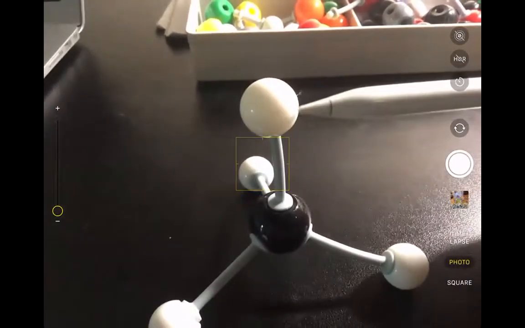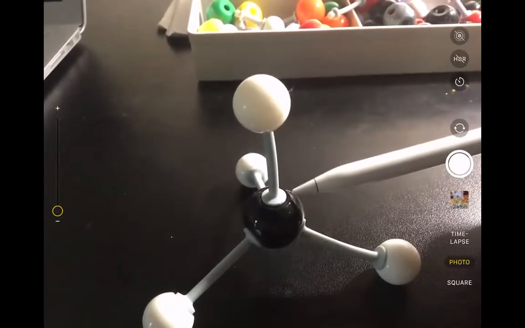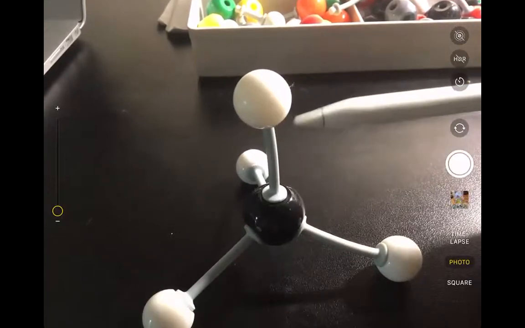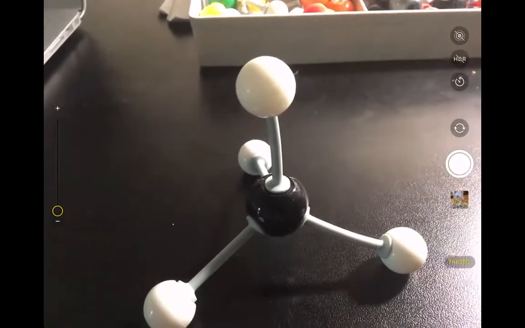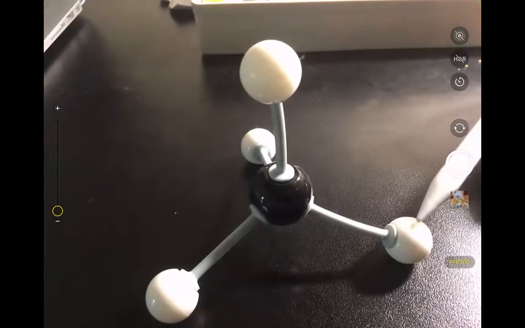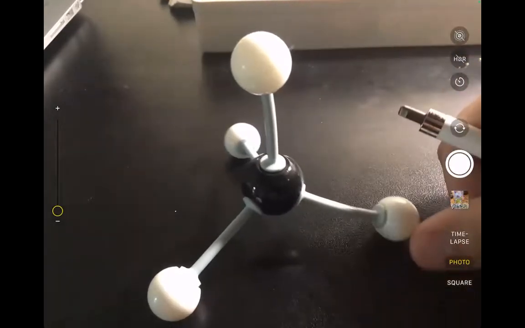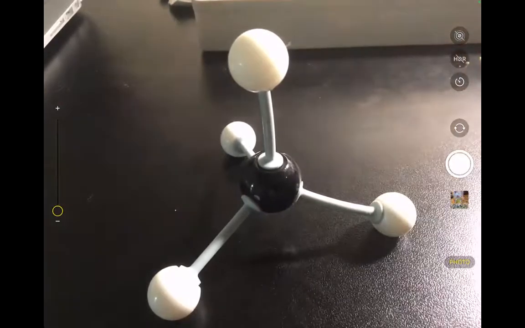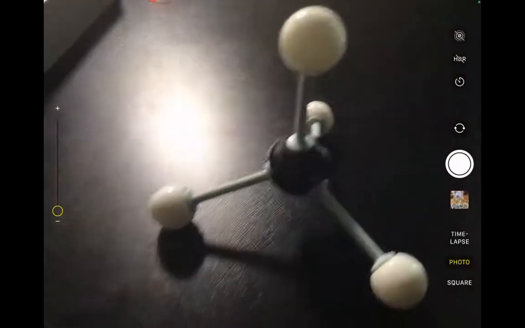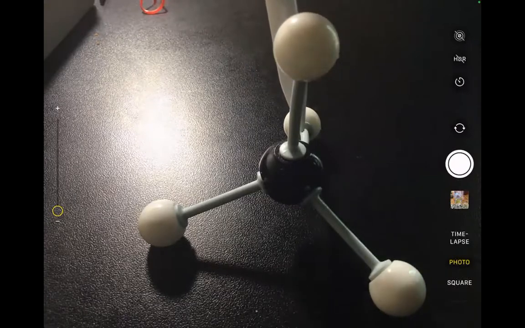So for this hydrogen, is it in the same plane as this carbon? The one at the top? Yes, it is. And then the one on the right, is it in the same plane as this carbon? To see if it is, we're just going to rotate the camera. So notice how these two hydrogens are in the same plane as this carbon.